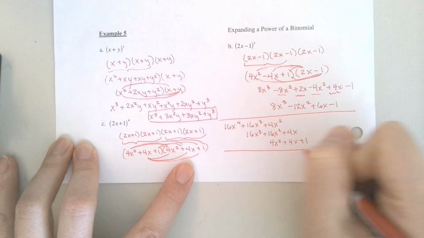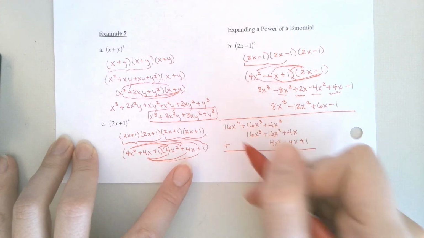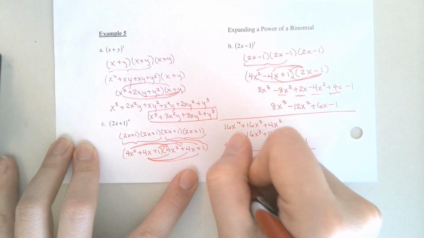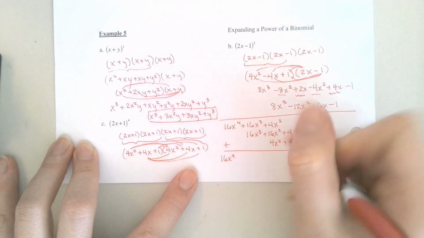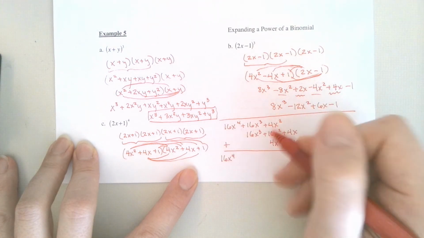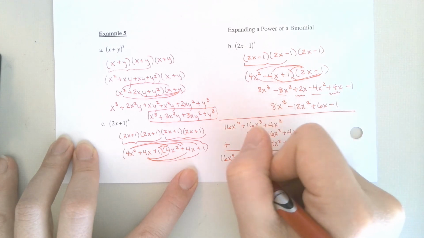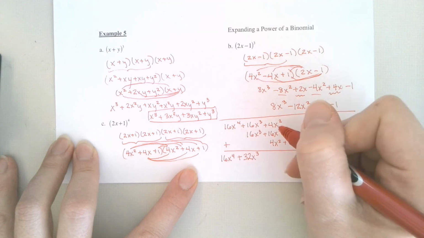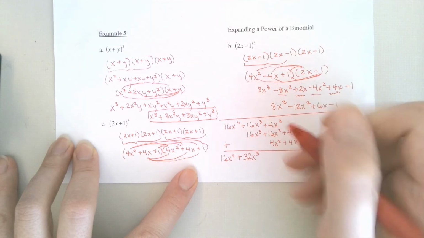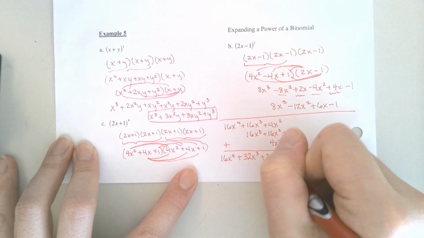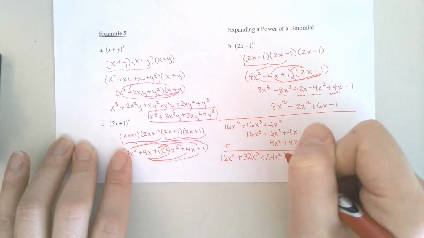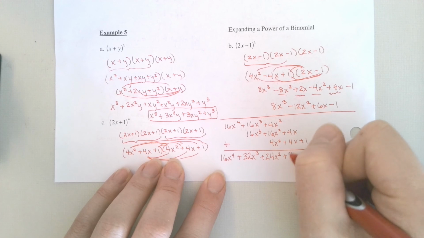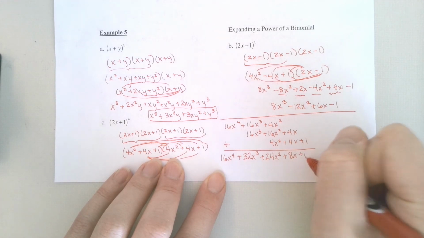So I'm going to look at this as a big addition problem. I'm going to add all the like terms, and since my powers are lined up, I have a 16x to the 4th. I have 32x to the 3rd. I have, we'll go with 8 plus 16, that's going to be a 24x to the 2nd. And I have 4 and 4 with x, so 8x plus 1.